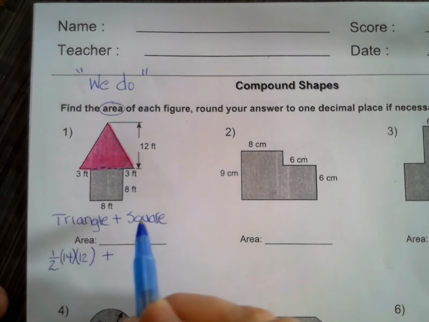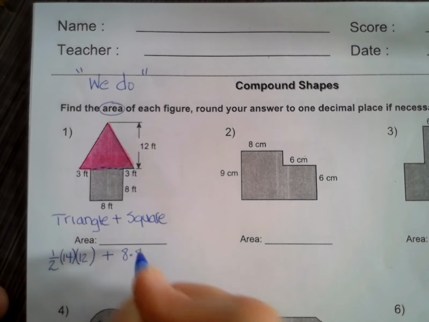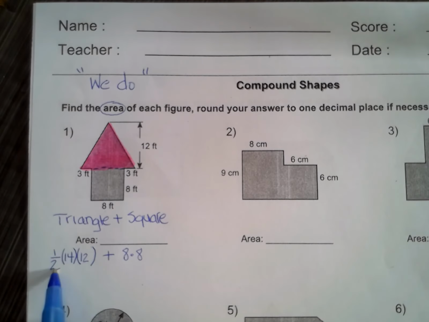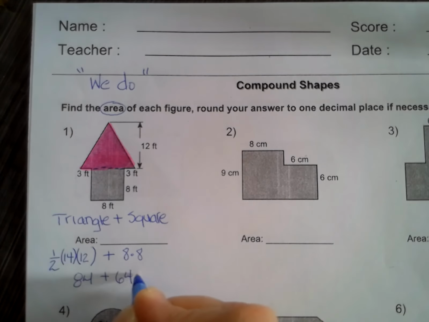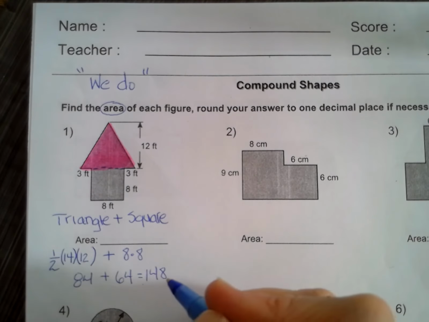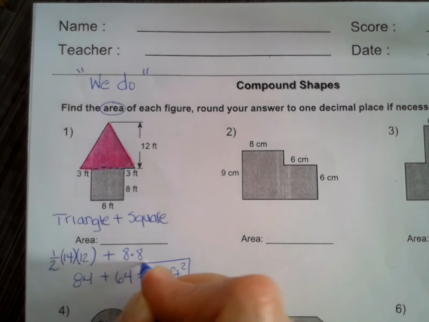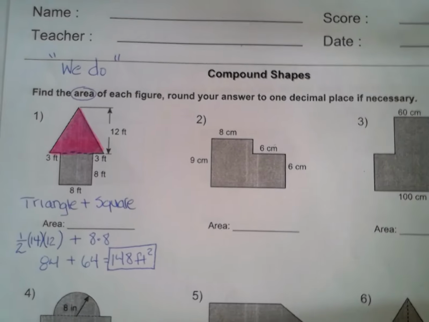Now we're going to add that to the area for the square, which is length times width. So that's 8 times 8. Feel free to use your calculator if you feel like you need to. 14 times 12, divided by 2, is going to be 84. 8 times 8 is 64. And when we add that together, we get 148 feet squared. We're going to use units of feet squared, because that's area. And that's how you do a compound shape.